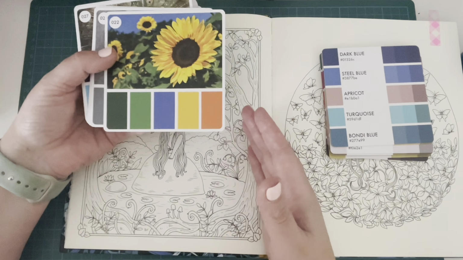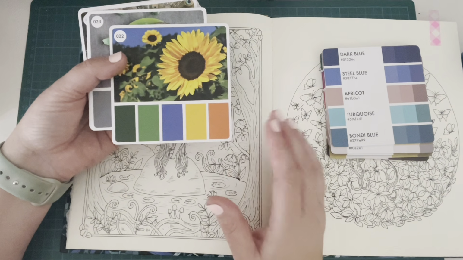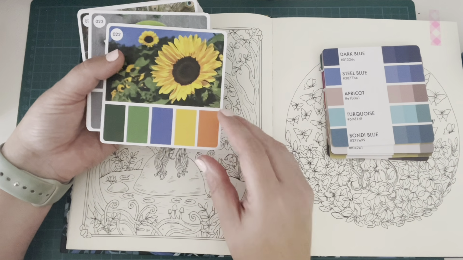So I just want to reassure you that you don't have to go to the expense of buying these if you don't want to. There are plenty of online tools that you can use that are free, so you don't need to go to the expense.